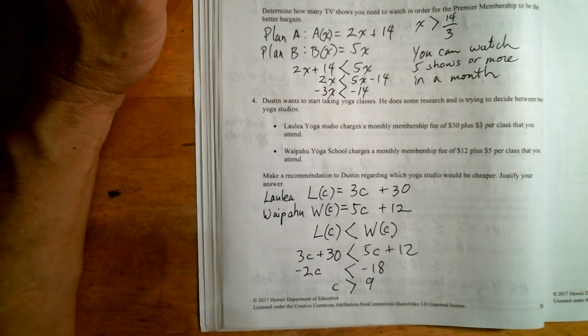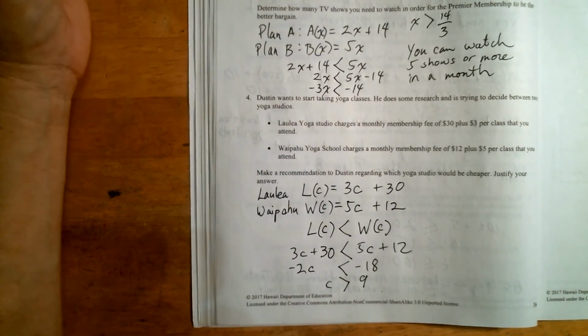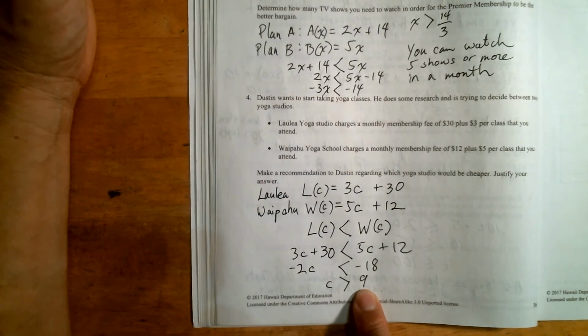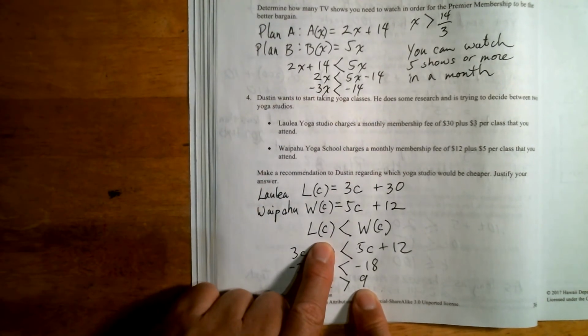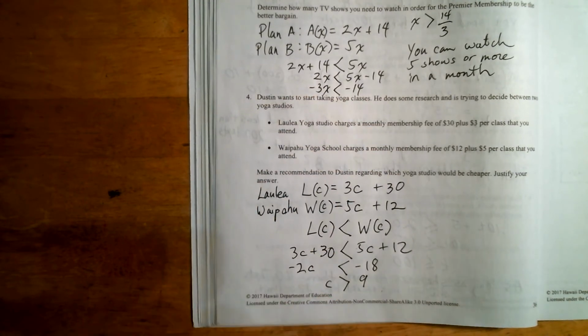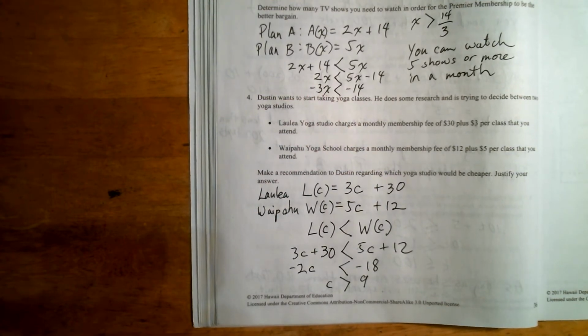So, let's see if we can make sense out of this. At 9 classes, Laulea Studio would be cheaper if he attends more than 9 classes per month. However, if he only plans to attend 8 classes or less, then Waipahu Studio might be cheaper. Okay? Do you guys see that?